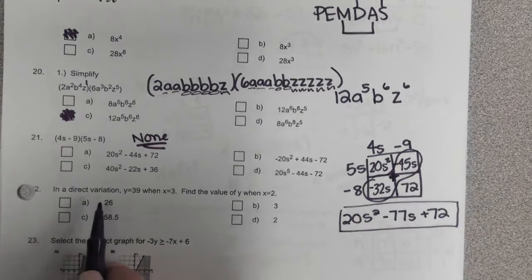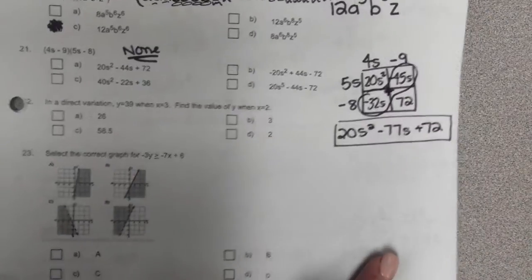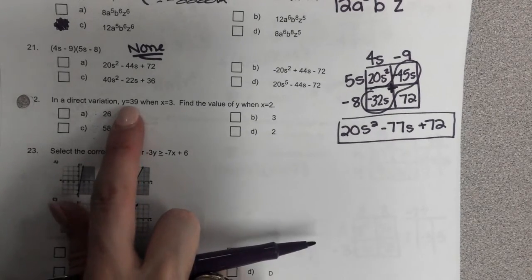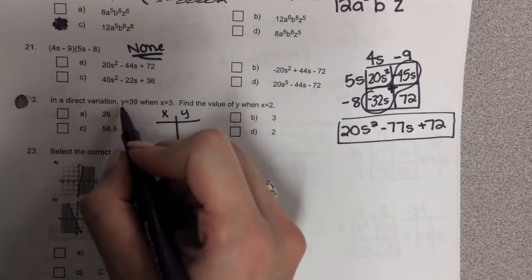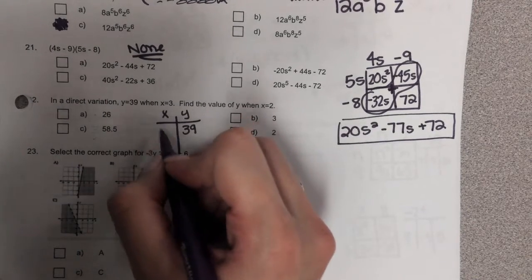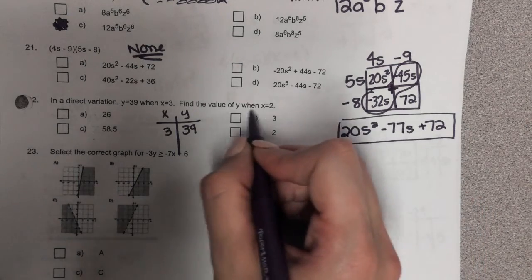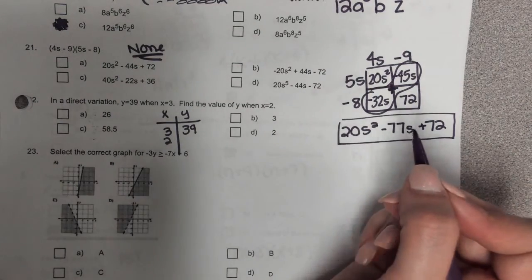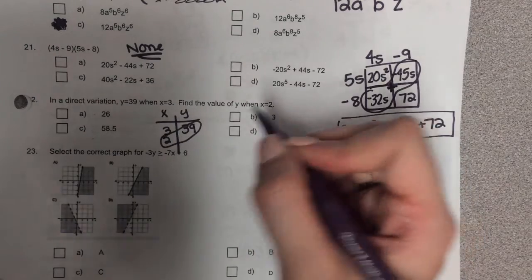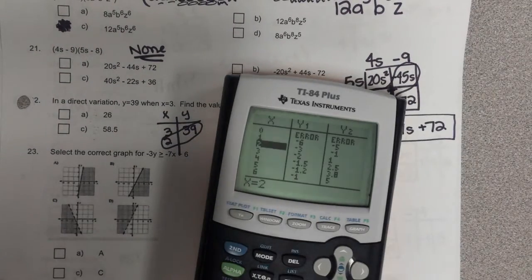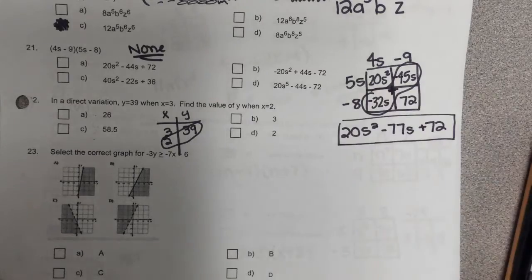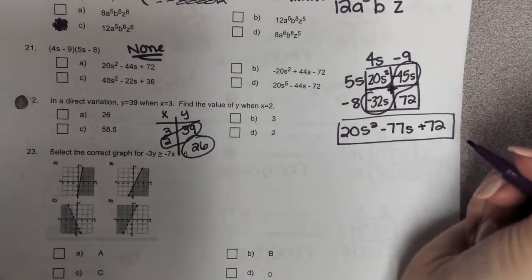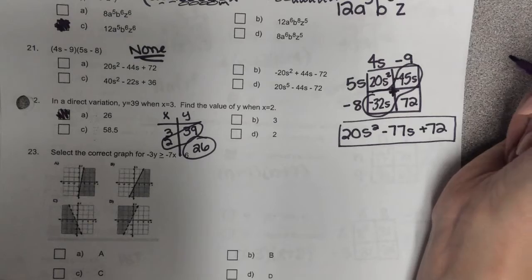All right, direct variation. This is a throwback question. Okay, so we're setting up a table. They're giving us y values and x values. So x, y. They're telling us y is 39 when x is 3. So what's the value of y when x is 2? So you're cross multiplying and then dividing. So 2 times 39 divided by 3. 26. Perfect.